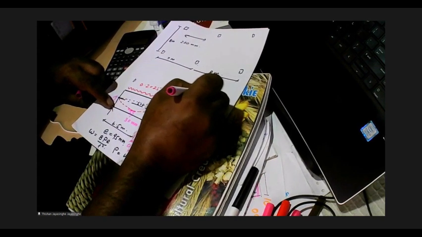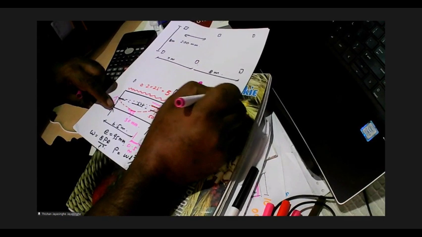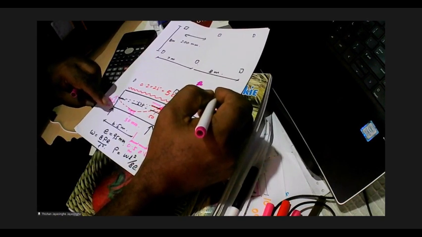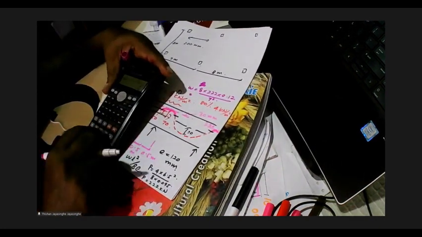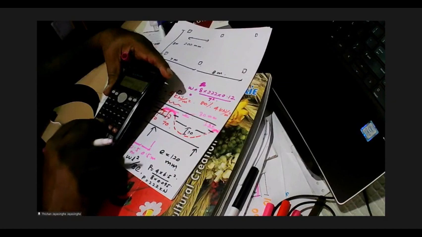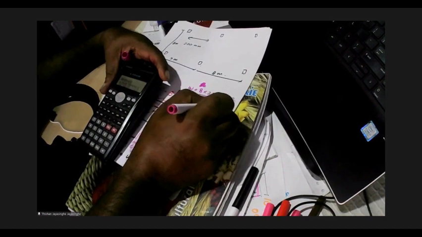W is 8 P E over L squared. 8 into 222 into 0.12 divided by 39. So it's going to balance 4.35 kilonewtons per meter.